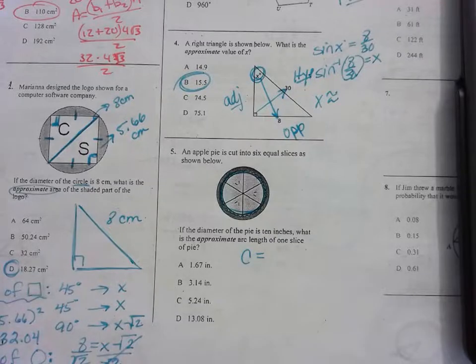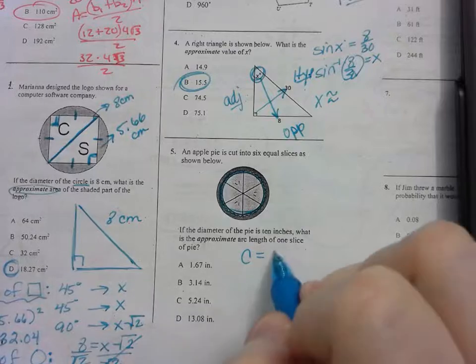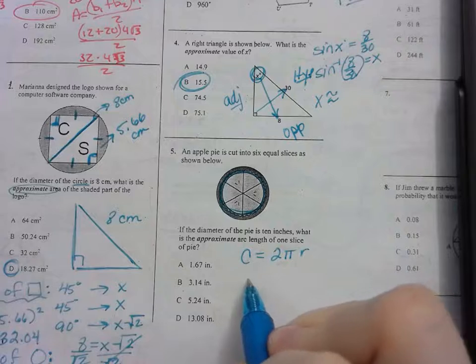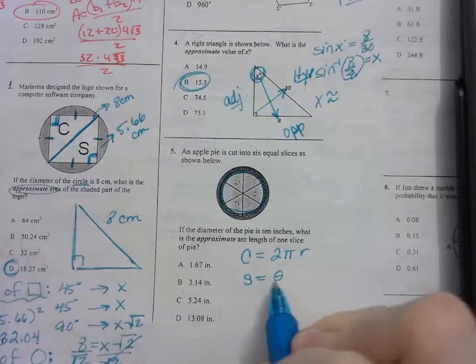Remember, if you're looking for area, you're going to square area. We're not looking for area here, so we shouldn't be squaring anything. But we want a fraction. We want a fraction of this, so we're looking for the length of the arc length. So that's where we have the fraction.